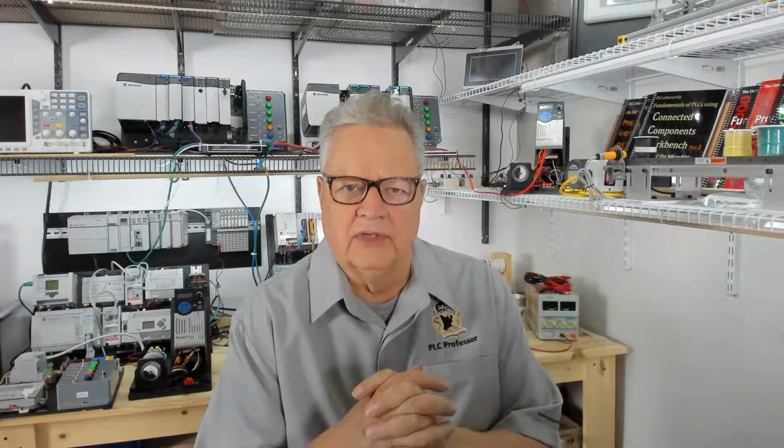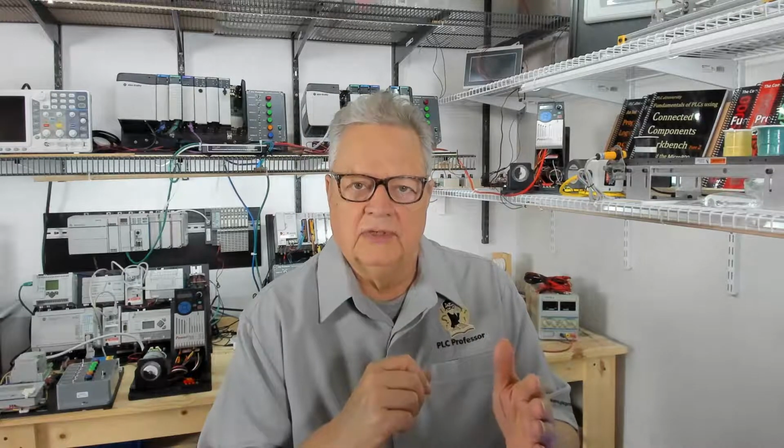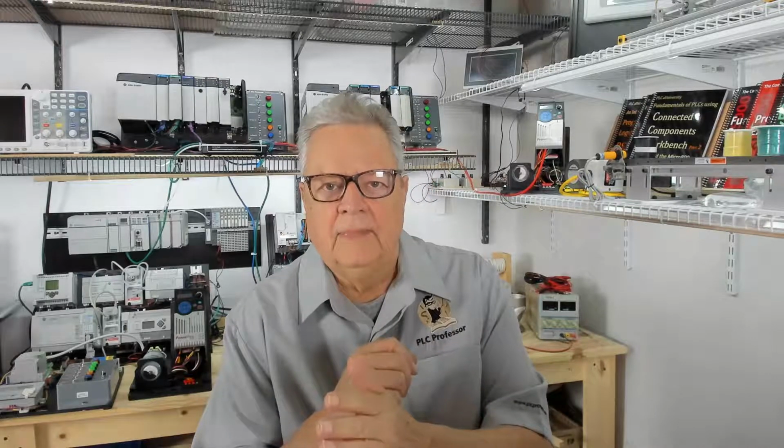and so we show you how to write code to simulate, kind of create the data image of a cylinder. And that data image is: energize a solenoid to extend it, de-energize to retract it, or energize a solenoid to extend it and then de-energize it and it stays there, and then energize another solenoid to retract it and then de-energize and it stays there.